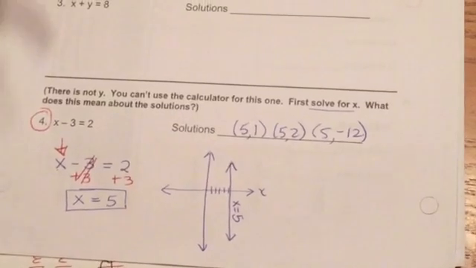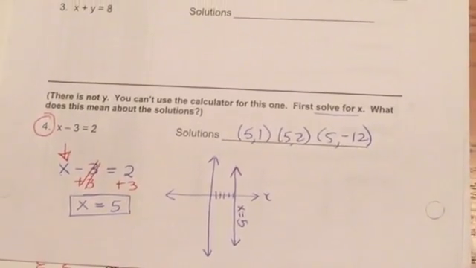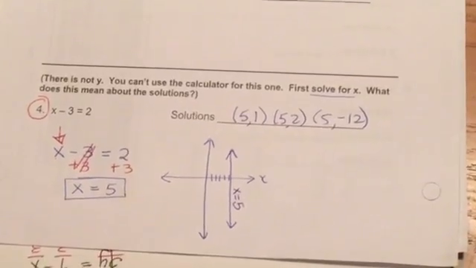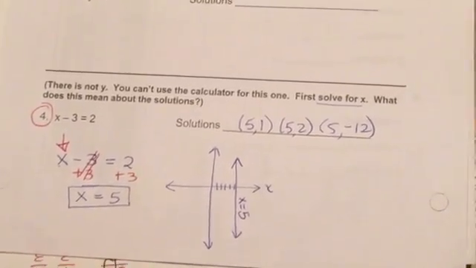So that's how to do the last two problems that I'm going to show. And this is the last video that I'm going to post for lesson 5.1. Thank you.